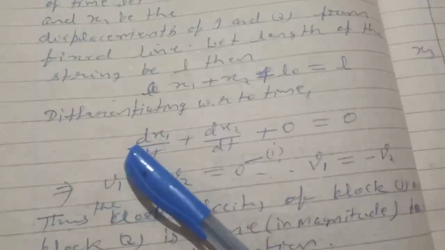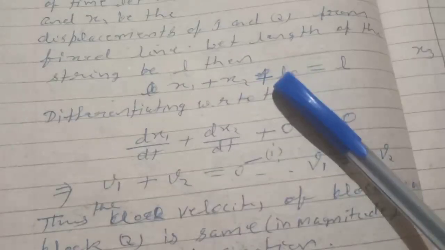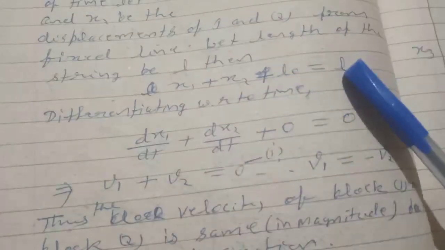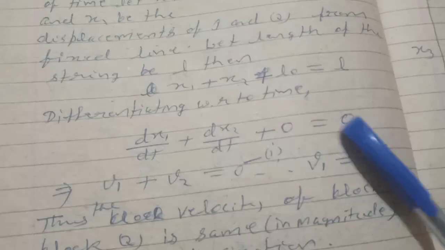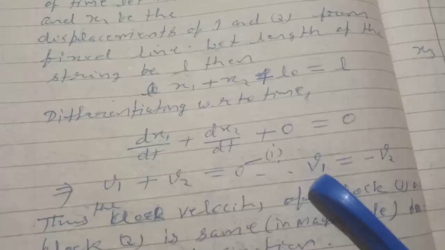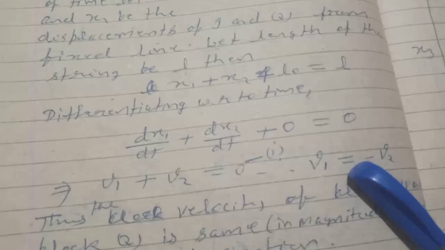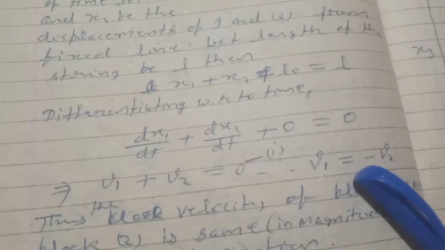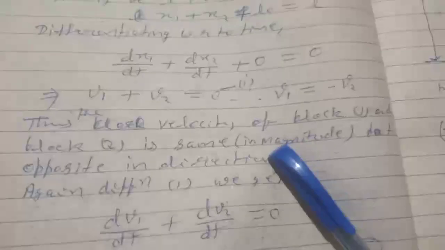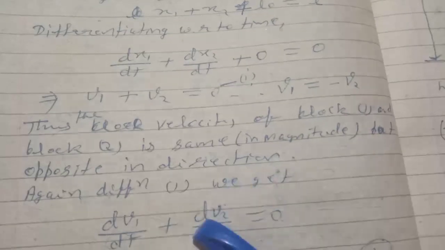Now differentiating with respect to time, we get dx1 by dt plus dx2 by dt plus dL naught by dt, that is 0, equals dL by dt equals 0. So we get v1 plus v2 equals 0. This gives v1 equals minus v2. That is, both bodies move with the same speed but in opposite directions. Thus, the velocities of block 1 and block 2 are the same in magnitude but opposite in direction.